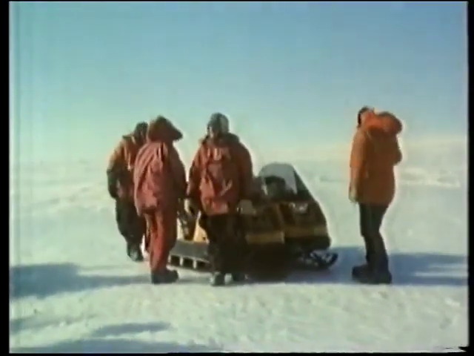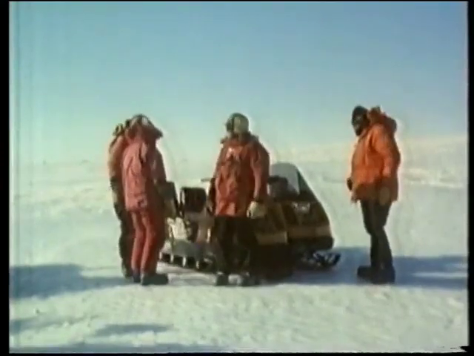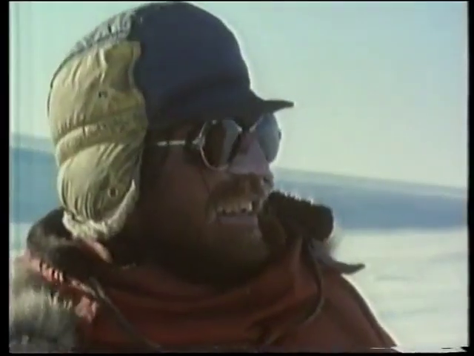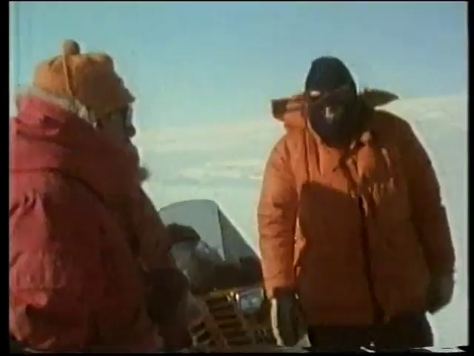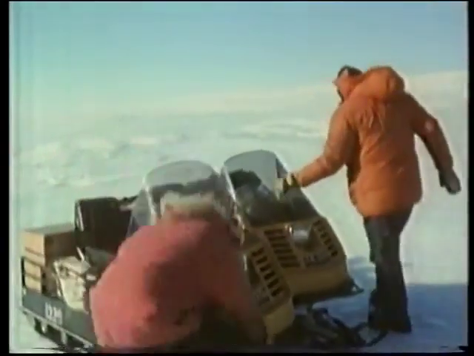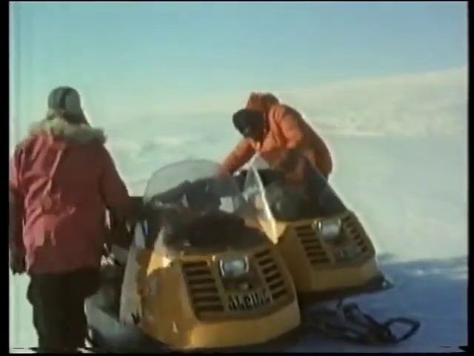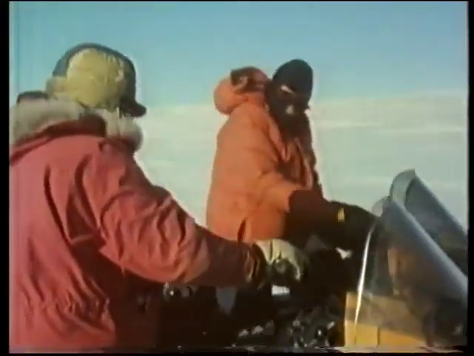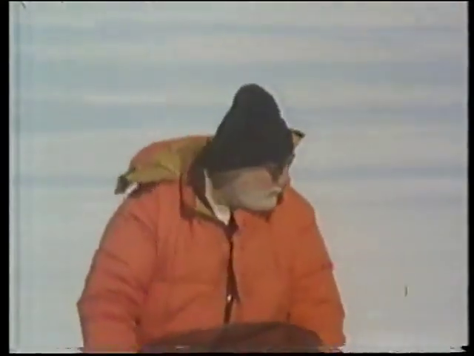Let's have a look at this hillside here. We haven't been down that far, so there's a lot of rocks up there. Let's just go up and kind of fan out and see if there's any meteorites. This team of American scientists searching for meteorites is led by Bill Cassidy, a geologist from the University of Pittsburgh.